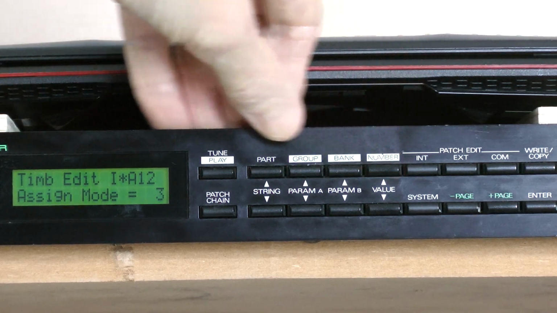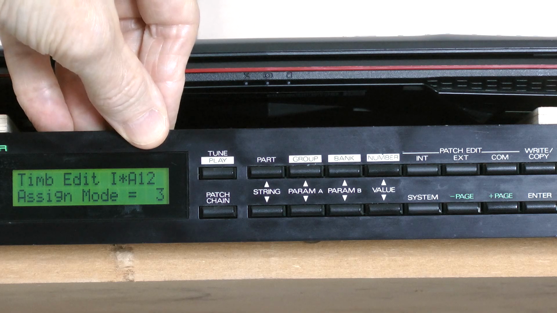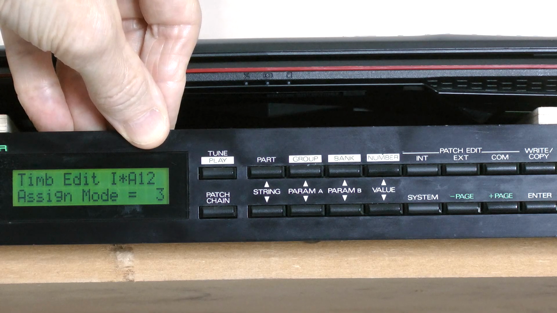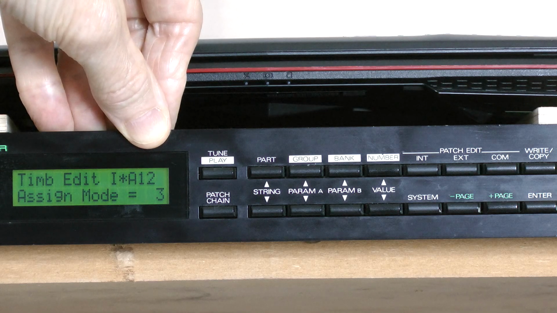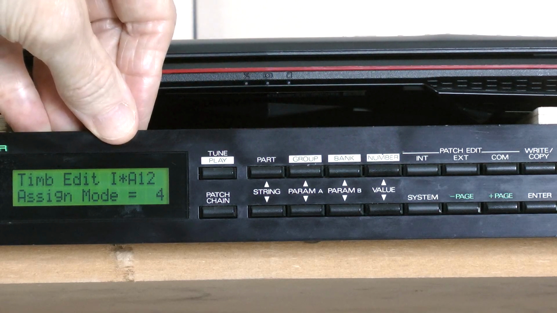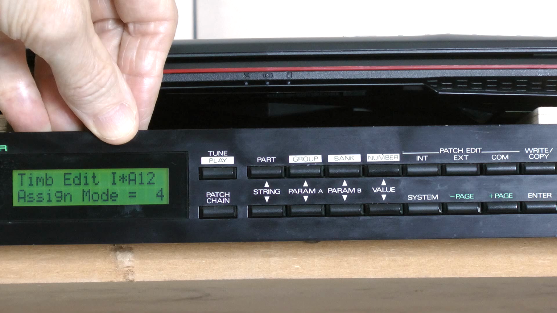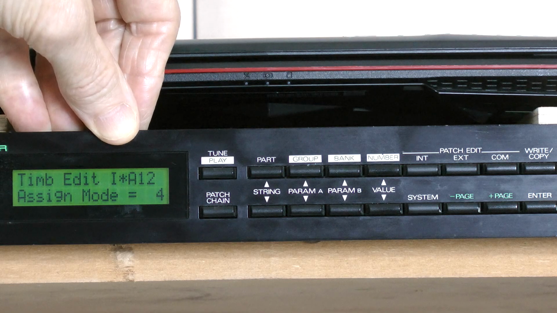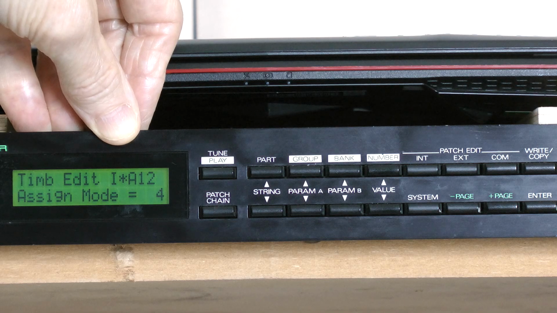Scrolling up to assign mode 3 is a last note priority. In this mode, when the GR50 has received more note on messages than the maximum of voices, the earlier messages are replaced by the later ones. And assign mode 4 is first note priority. In this mode, when the GR50 has received more note on messages than the maximum of voices, the later messages are ignored, retaining the current playing sounds.